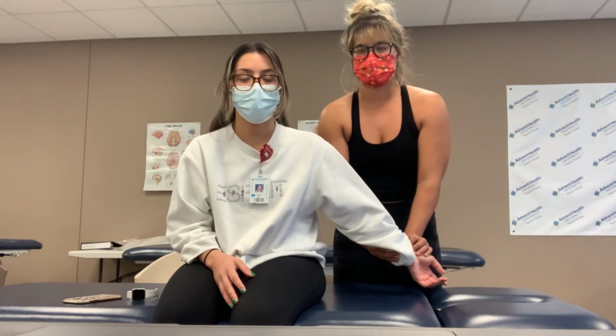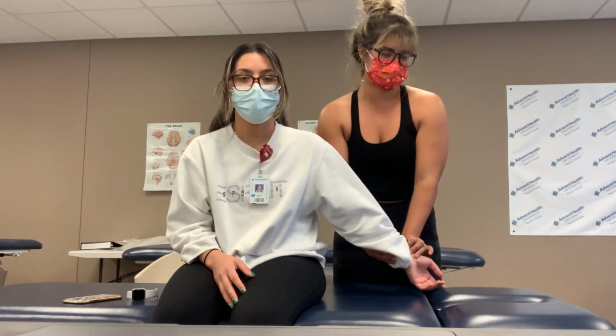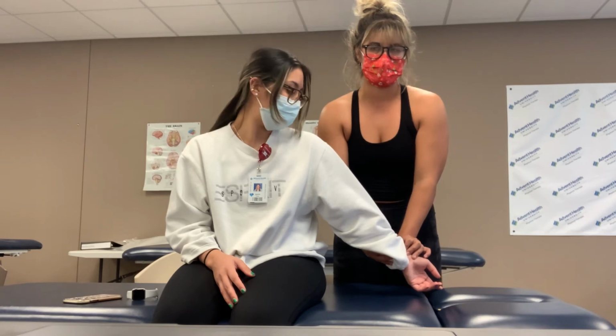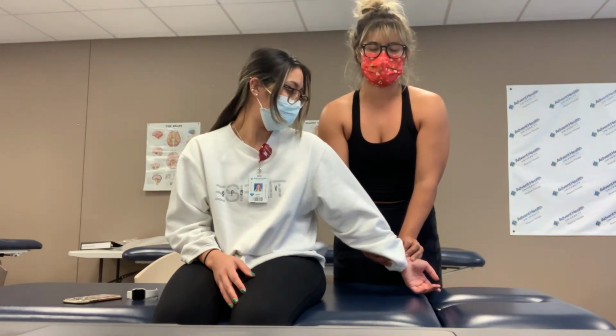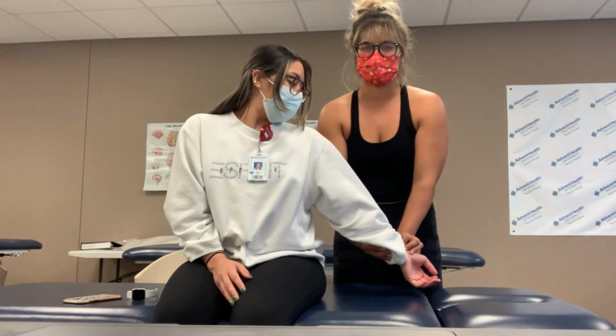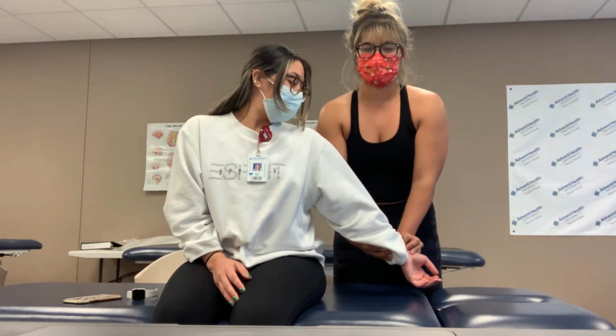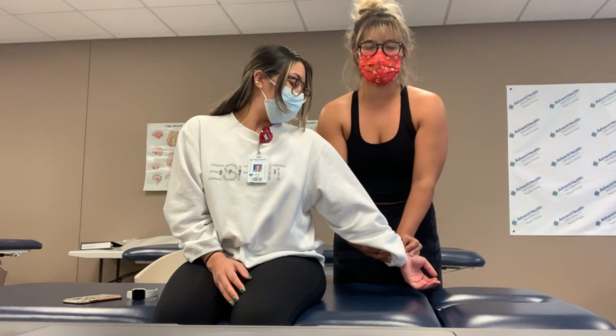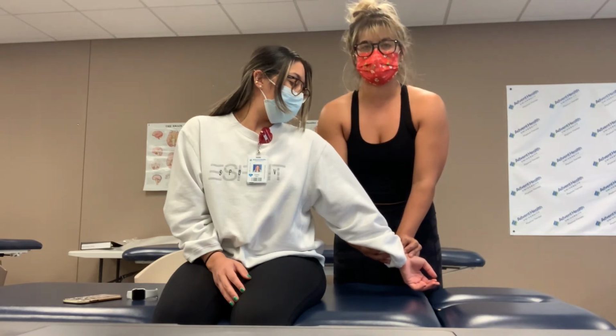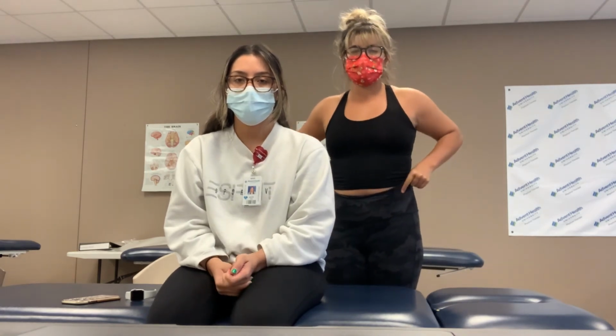From here, once I found her pulse, I'm just going to externally rotate the arm, and I'm going to ask her to look down towards her arm, like over here. And then from here, I'm going to ask her to take a deep breath and hold it. So you can take your deep breath and hold. And if I feel her radial pulse diminish at any point, then that would be a positive sign for this test.